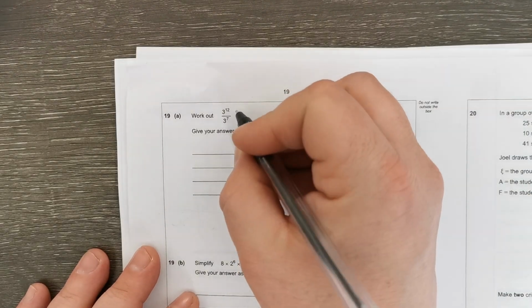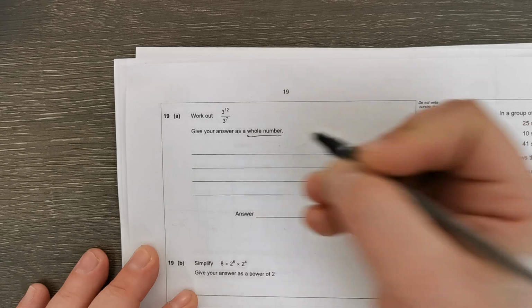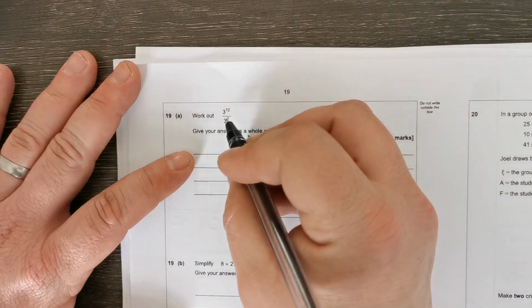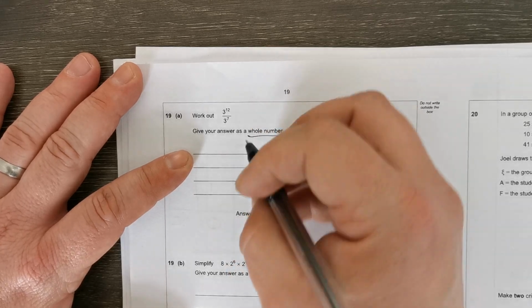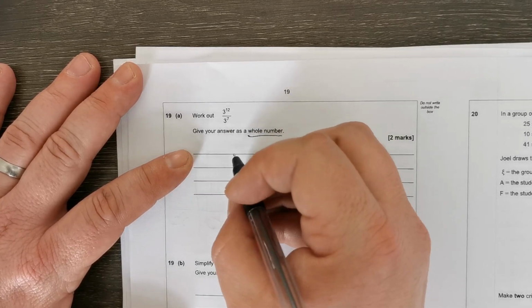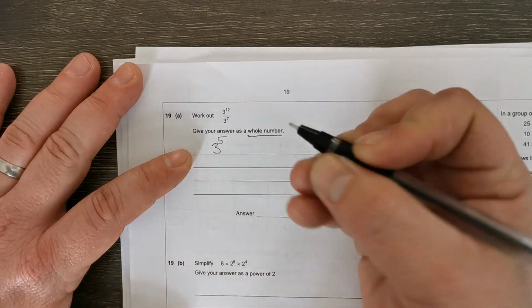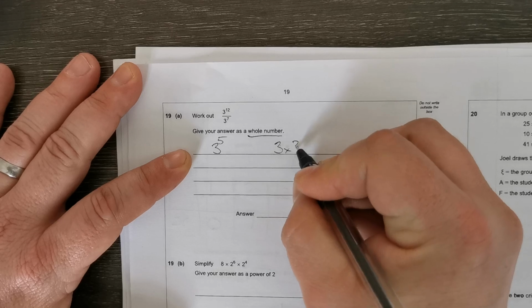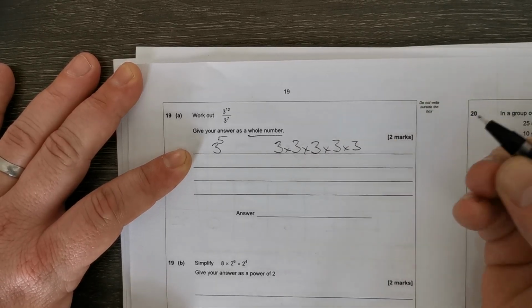Work out 3 to the power of 12 divided by 3 to the power of 7. Give your answer as a whole number. Right, so I'll use indices to make this a bit easier. If I'm dividing with indices, I need to subtract those powers. So 12 take away 7 would give me 5, so that's 3 to the power of 5. So I need to work out what 3 times 3 times 3 times 3 times 3 is.